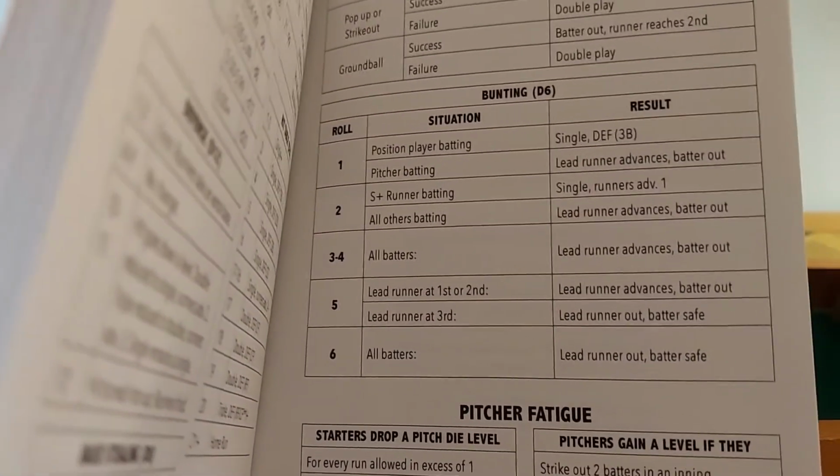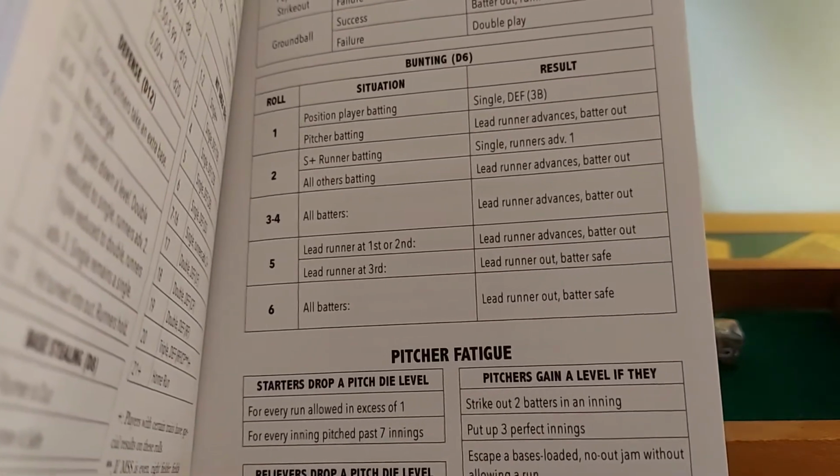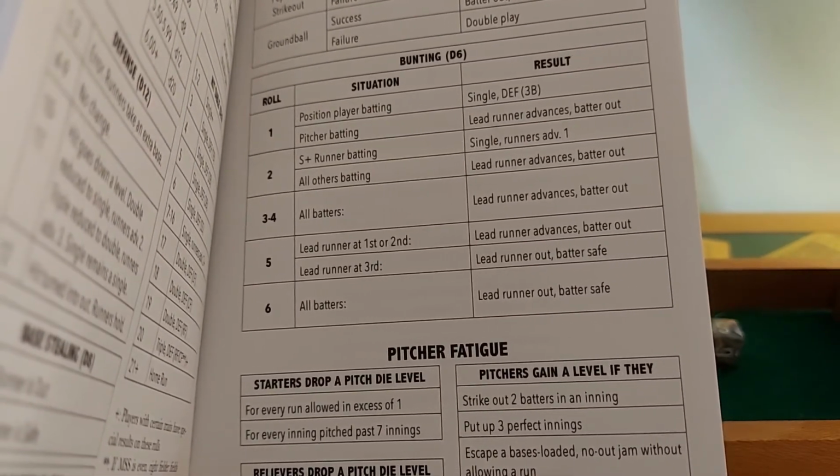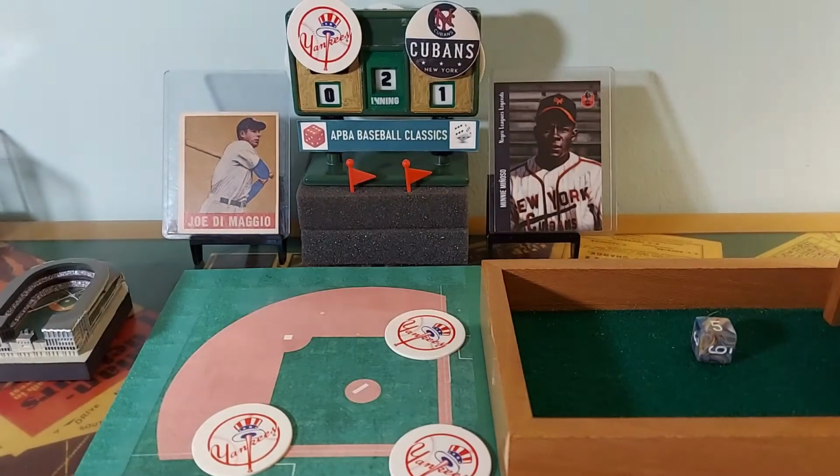All right, this is the bunt table in Deadball 1909. And Ollie Reynolds is going to try to lay one down. Here's the roll. It's a 5. So the lead runner on third is going to be out and the batter is safe. So we'll have to call that a safety squeeze. So let's see, Johnson's out.